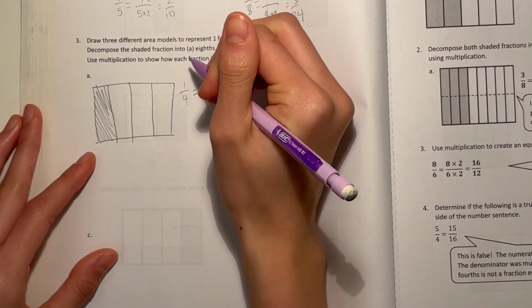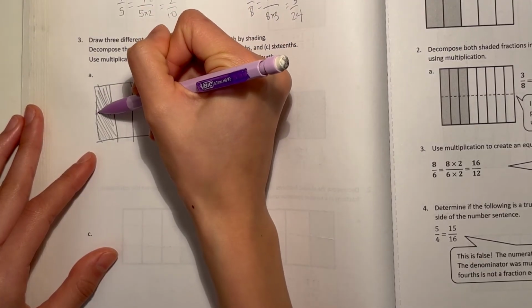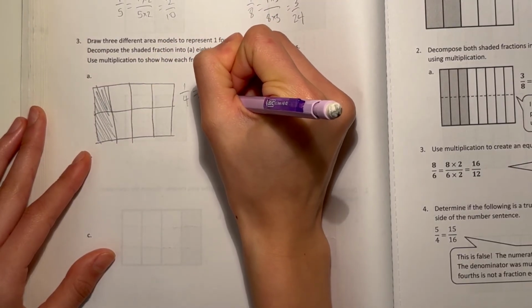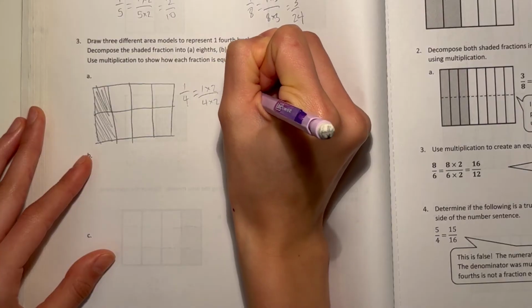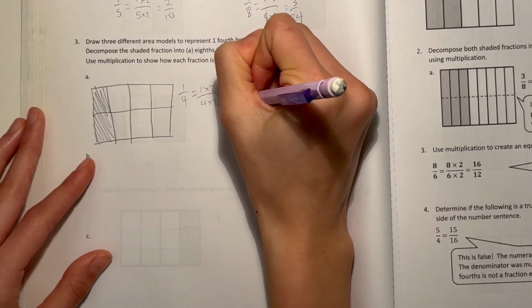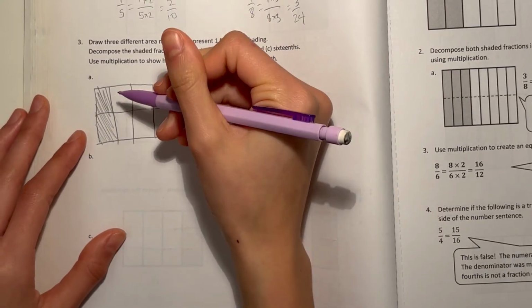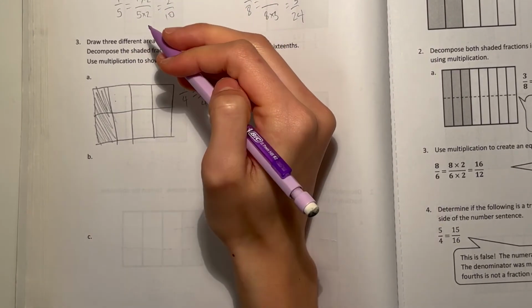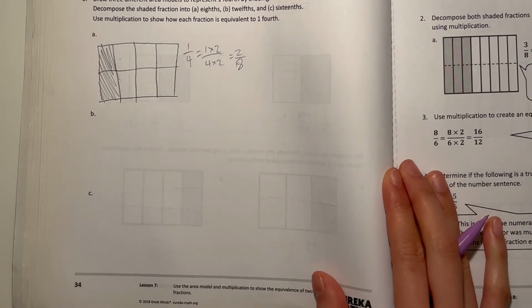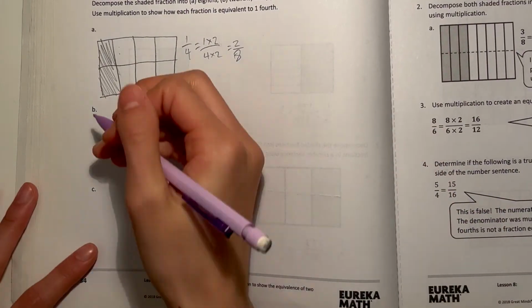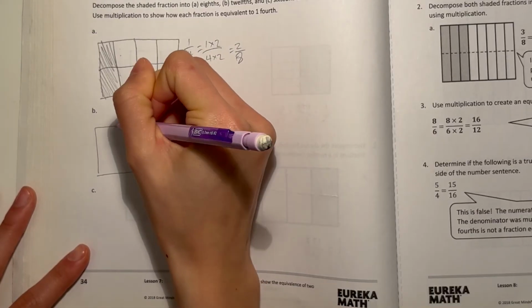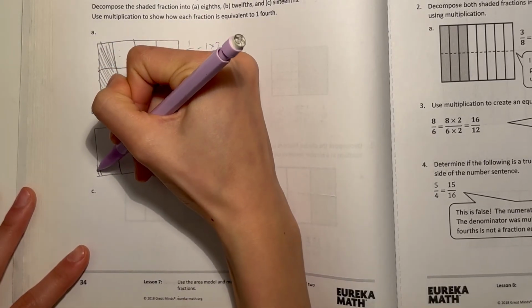So 1/4, split in half. Then we do 1/4 times 2, which will give you 2/8, because we made 2 rows. That's 2/8. And now for B, this is 1/4, shaded in.